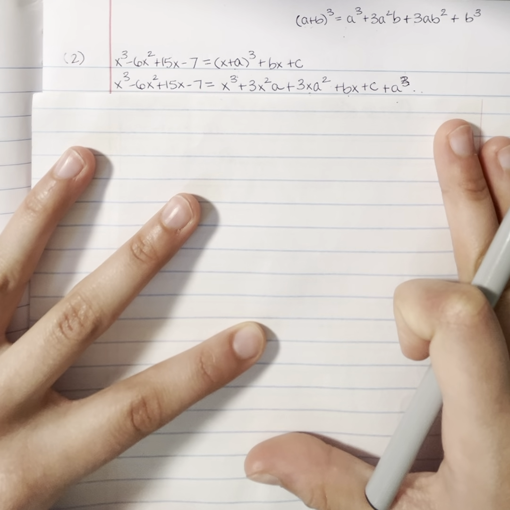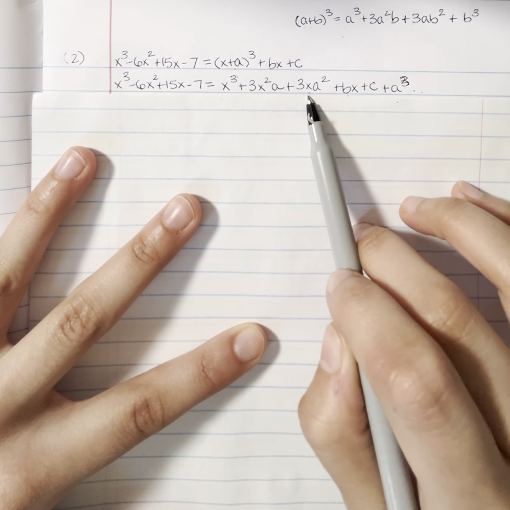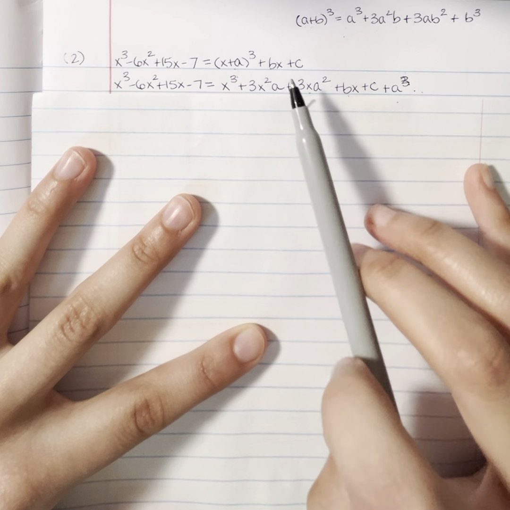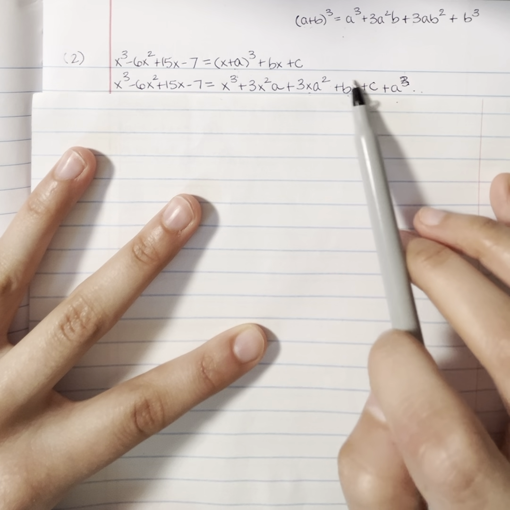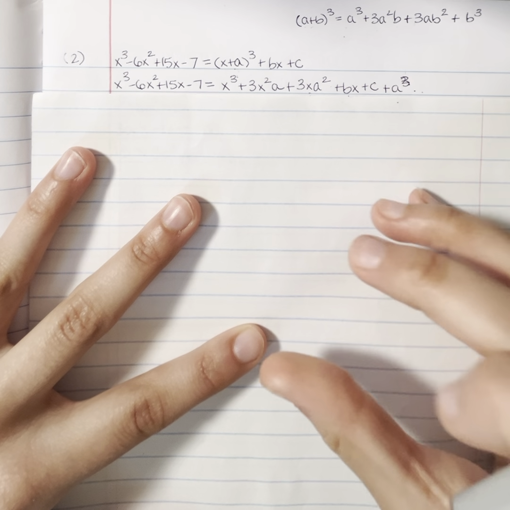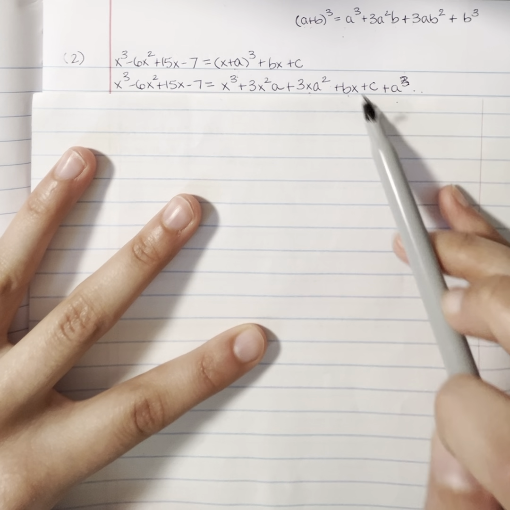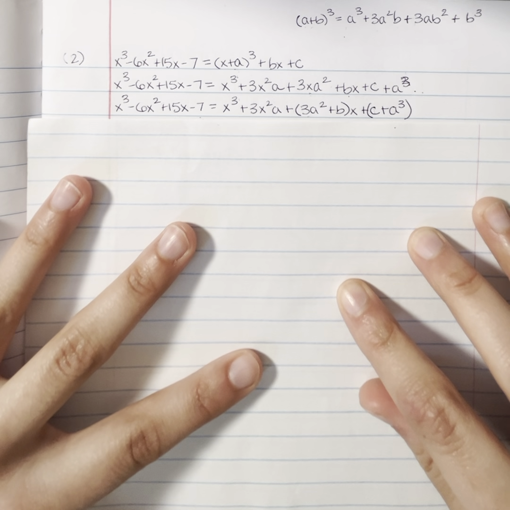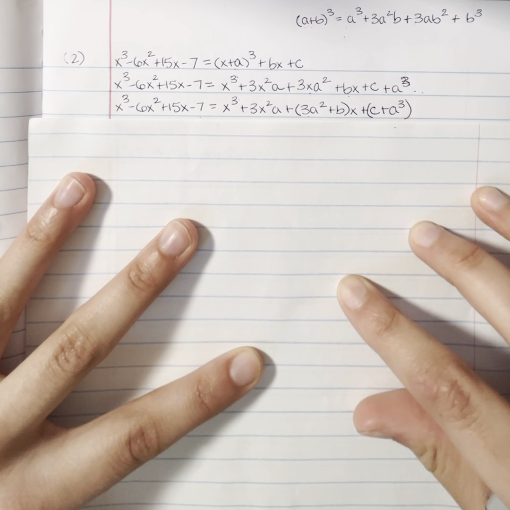Next, what I do is group the numbers that have the same variable in common. So for this one, I would group these two because they have x in common. I would factor it out. And I group these two because these are going to be the constants. So it's going to be something like this.